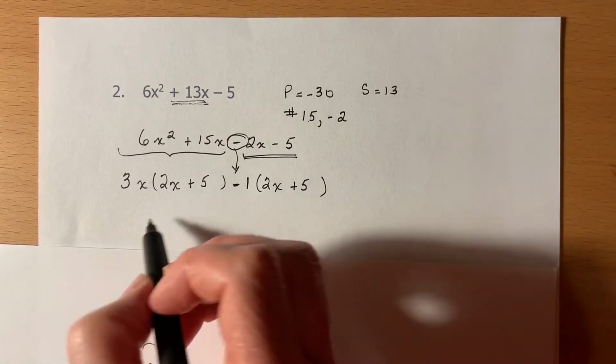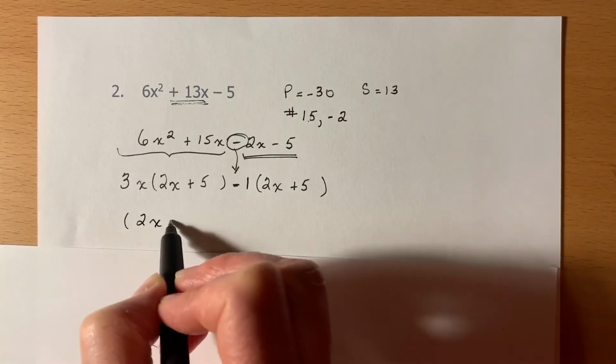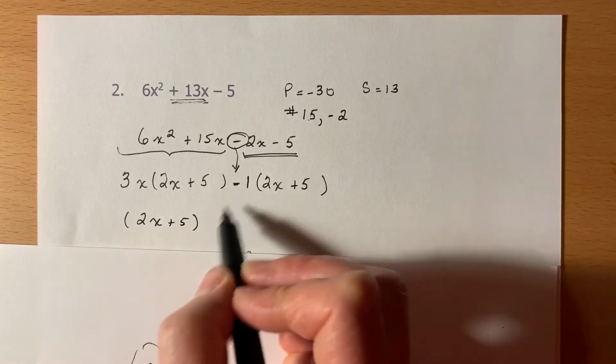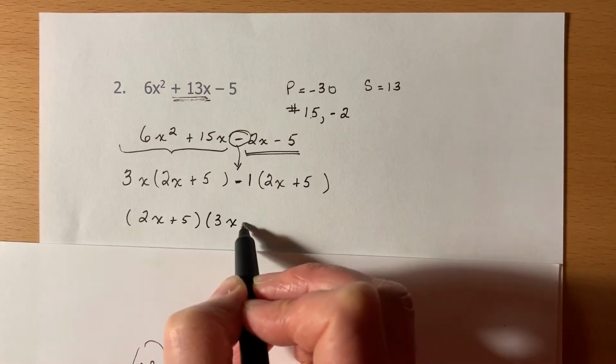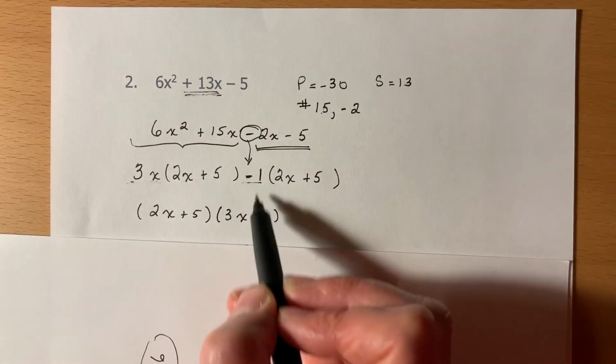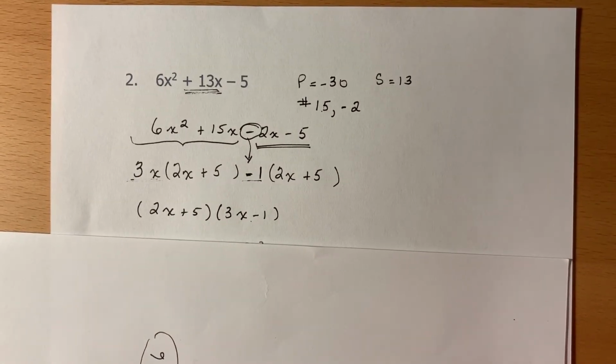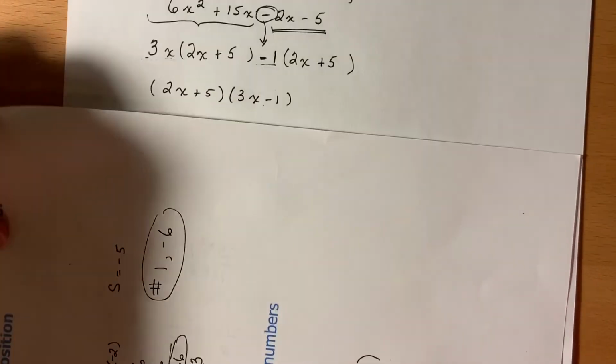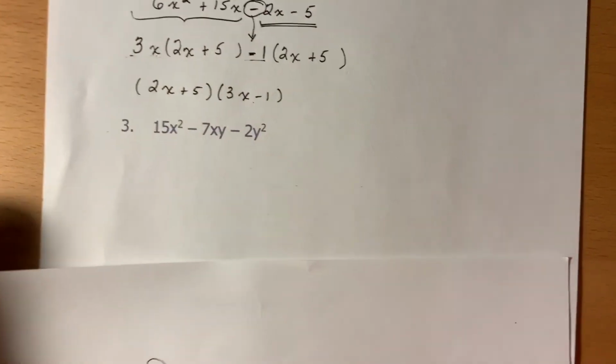Again, the brackets are the same. They have to be the same. If they are not, then you've made a mistake. Okay, so take the bracket as the common factor, and then what's in front of the bracket goes into the second one. Okay, same idea.